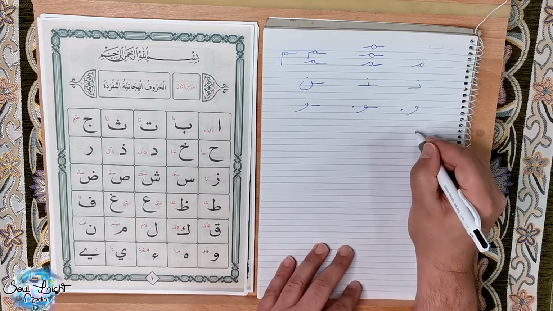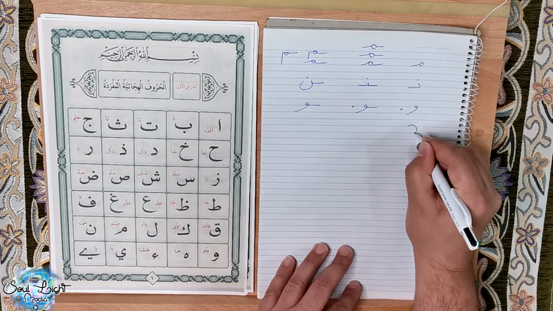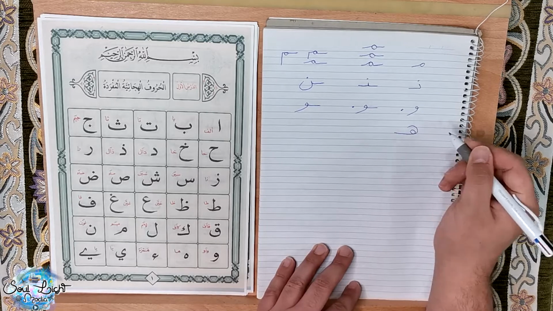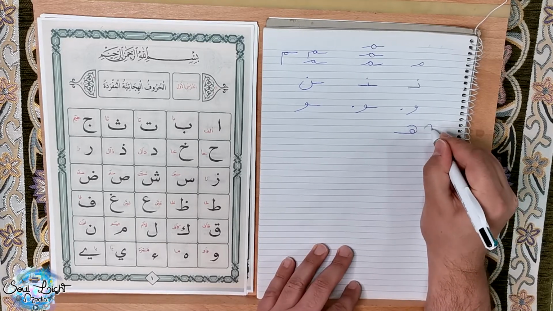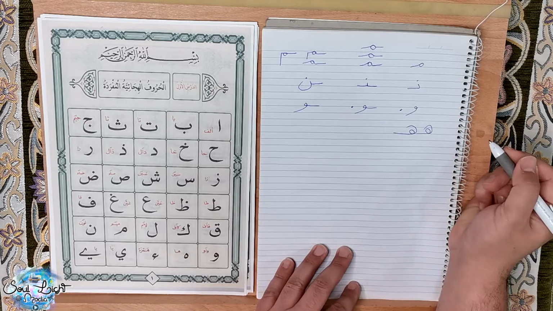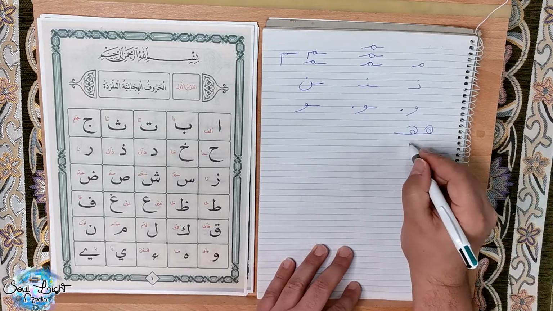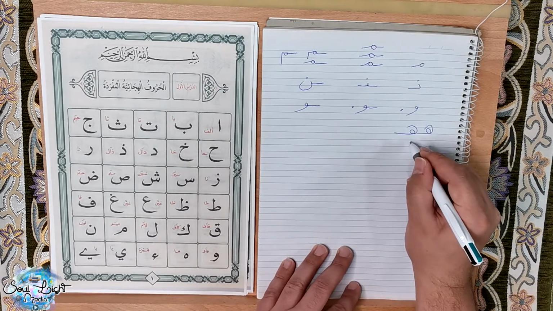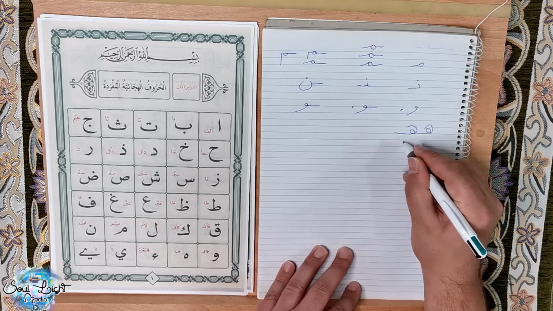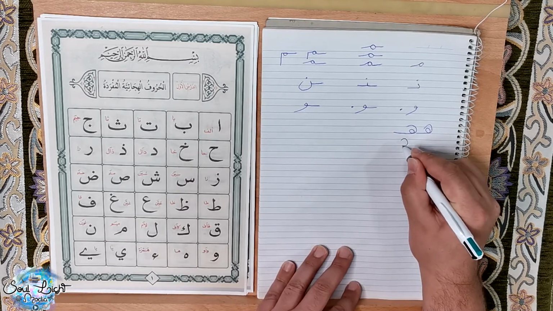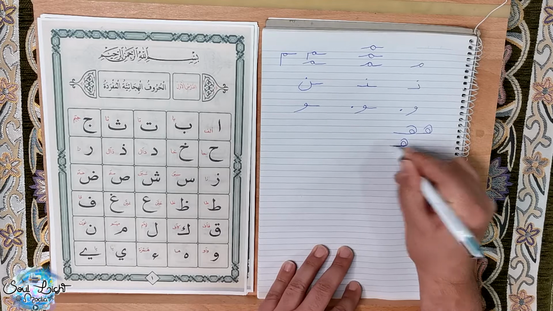Ha, at the beginning of a sentence, it looks very different. So let's write that again. So, ha at the beginning of a sentence, I'll write it one more time. It looks like a circle within a circle, and then it goes out.